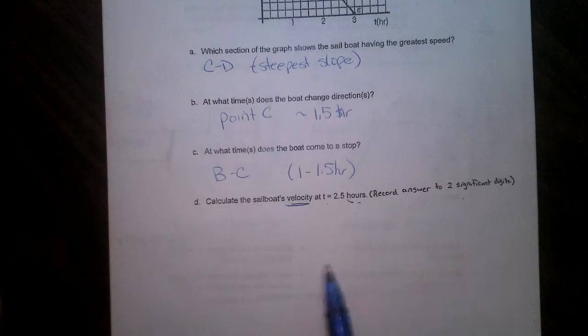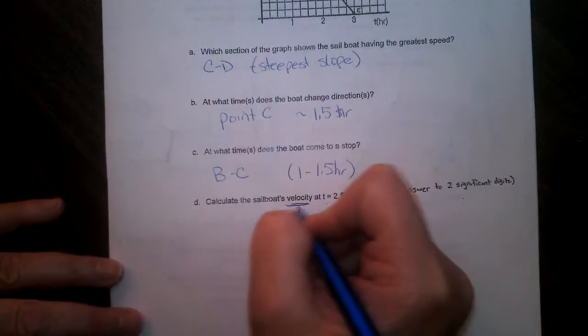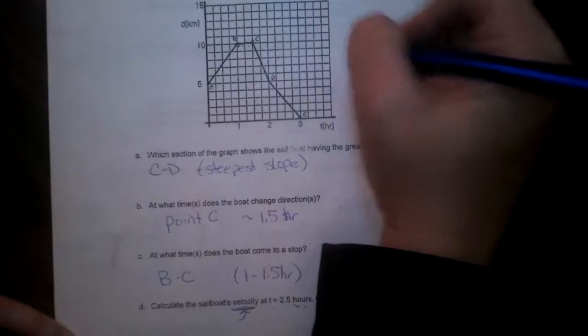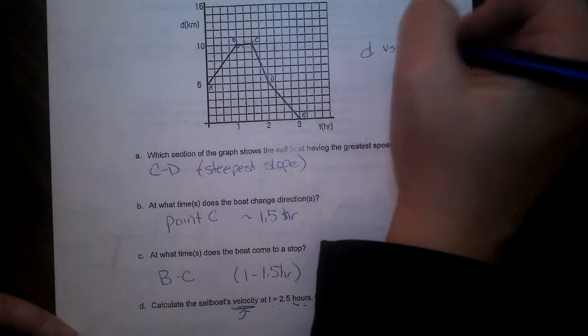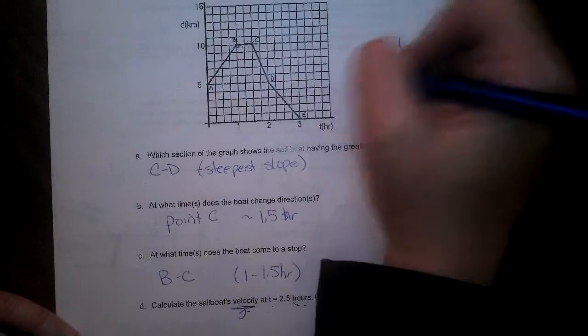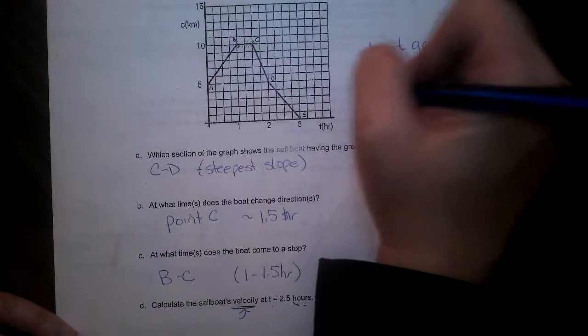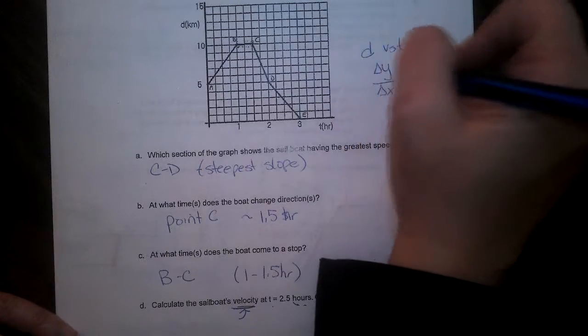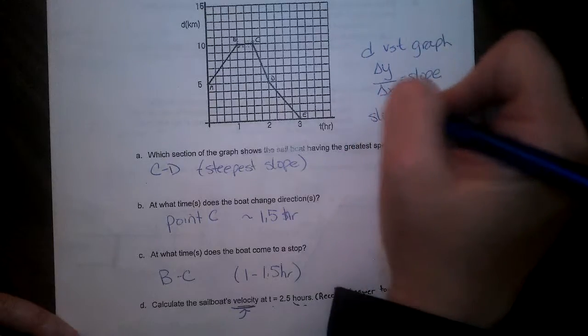So either the question is asking for speed or they're miswriting it down. But because this is a displacement time graph, this is a d versus t graph, change in y over the change in x is slope. And our slope is going to tell us what?